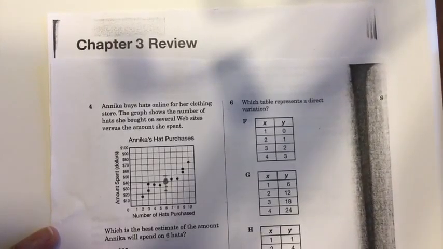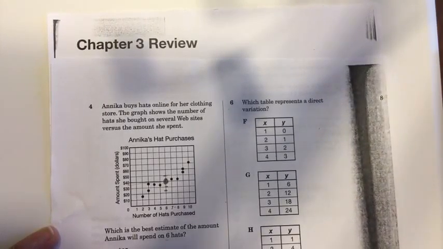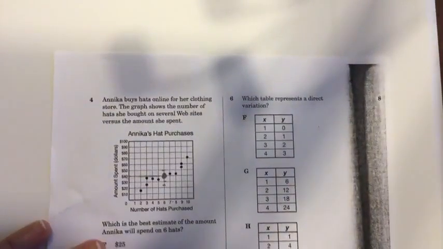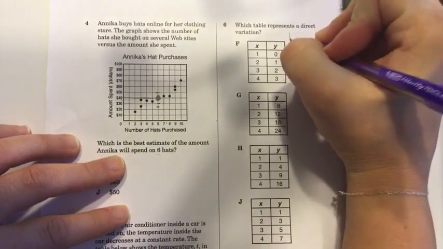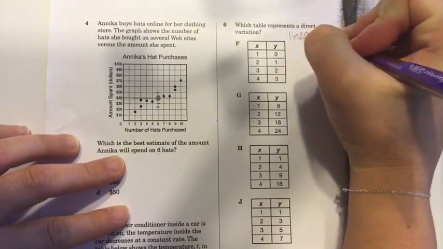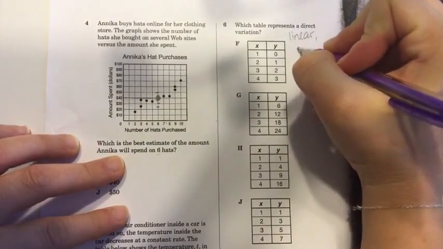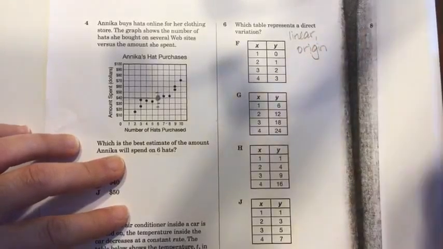Hey guys, this is chapter 3, part 2, picking up with question number 6. Question number 6 is another direct variation question. Remember, direct variation means we are talking linear and going through the origin, okay?